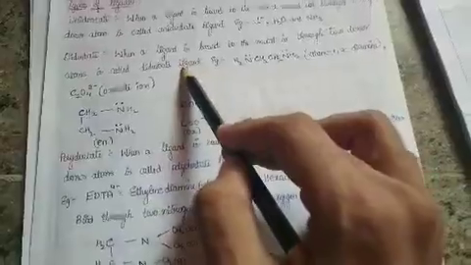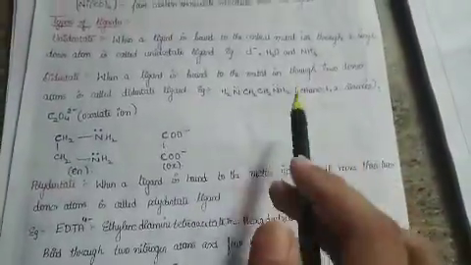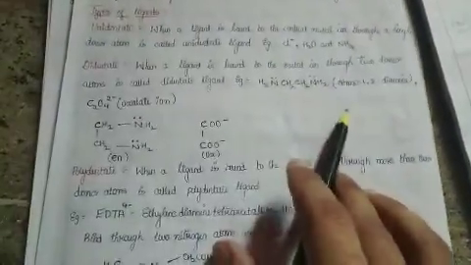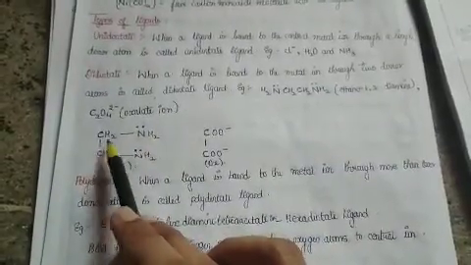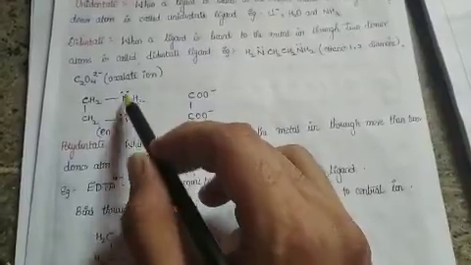Another important classification of the ligands is called what? Didentate ligand. When a ligand is bound to the metal ion through two donor atoms, it is called didentate ligand. Here they are giving you an example: ethane 1,2 diamine. You can see the structure over here, NH2, NH2 bonded to CH2 and CH2. We can see that there is a lone pair of electrons on each nitrogen atom.